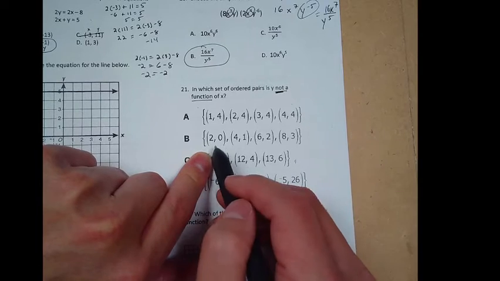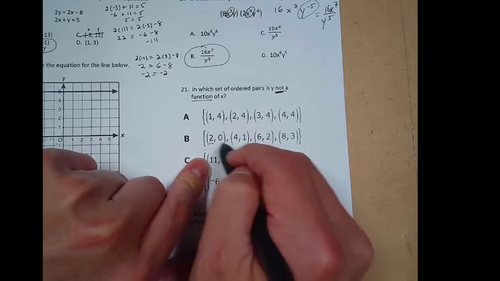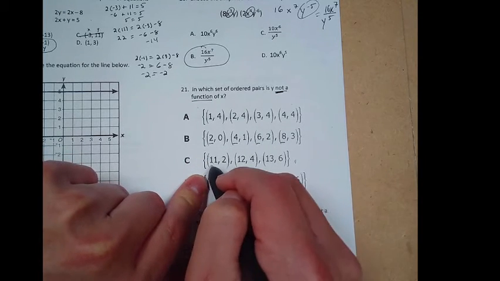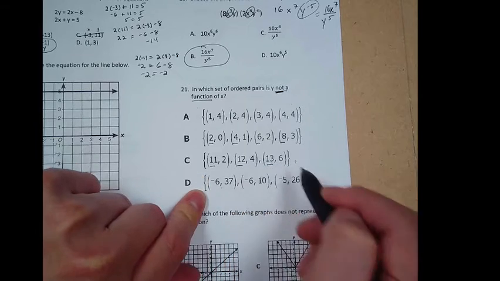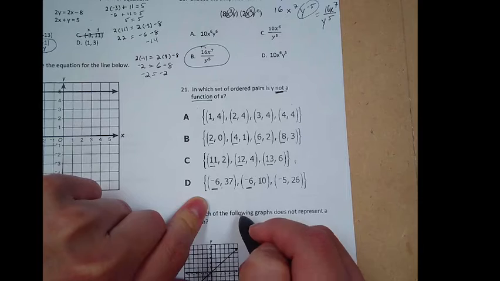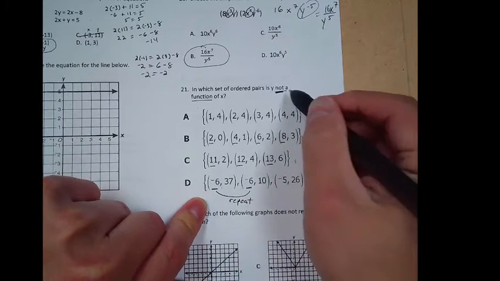Option B, 2, 4, 6, 8. Again, no repeats. Option C, 11, 12, 13, no repeats. But option D, right here, there's a repeat. So it's not a function, option D.